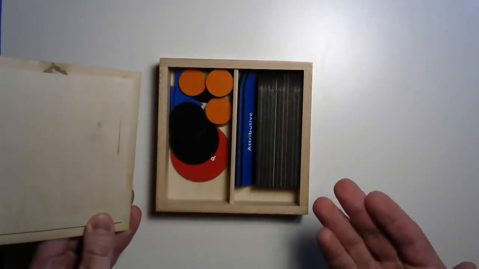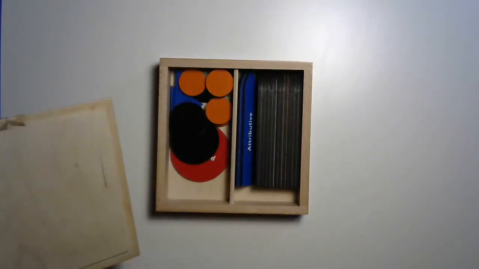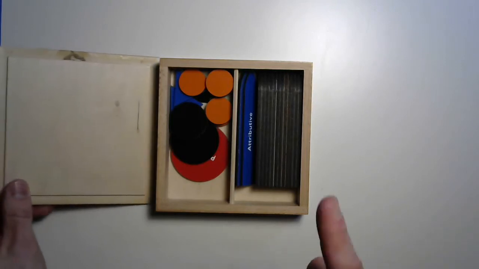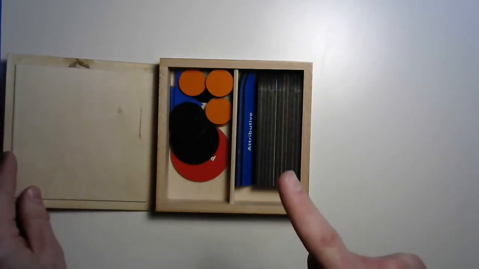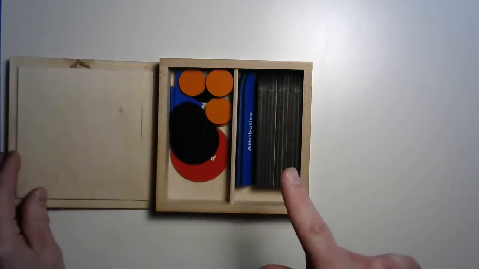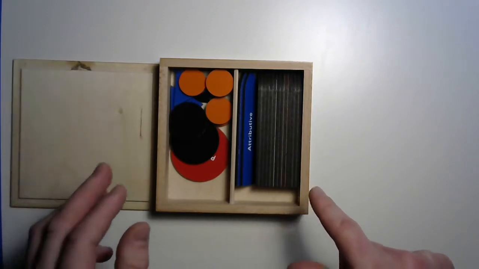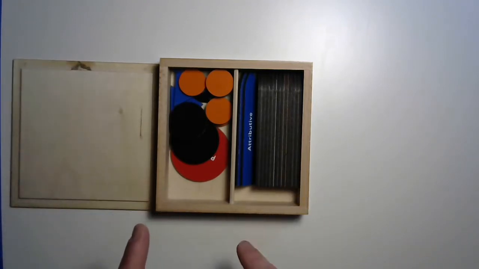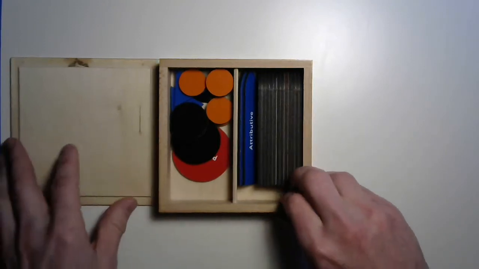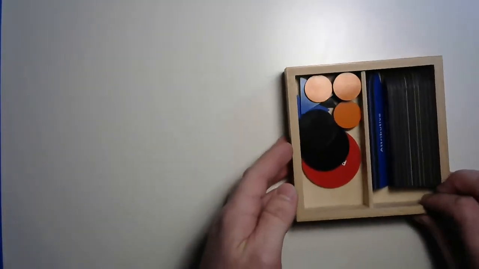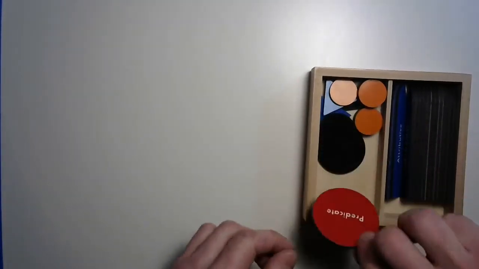But of course, you will probably be printing yours off of the drive, and if you haven't done that yet, please make sure to press pause and go do that. You'll need to print those out and cut them out to do this activity. So let's take a look at what's in this box and just refresh our minds on what is possible.